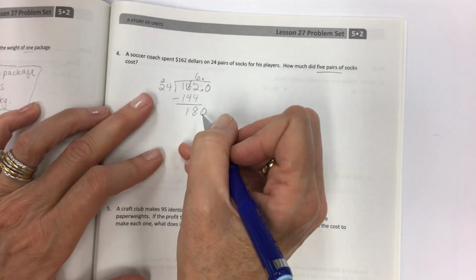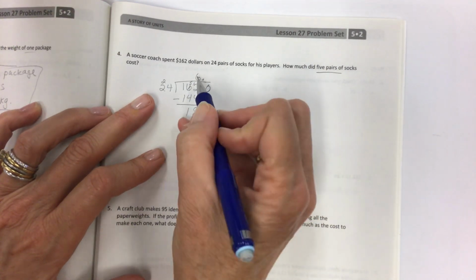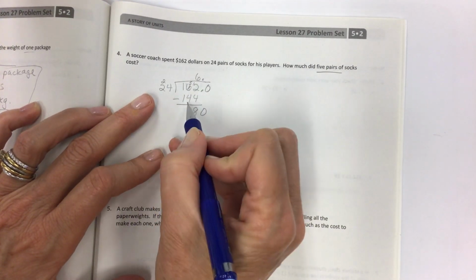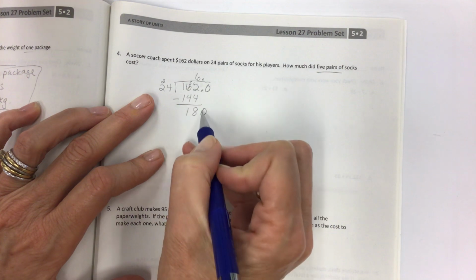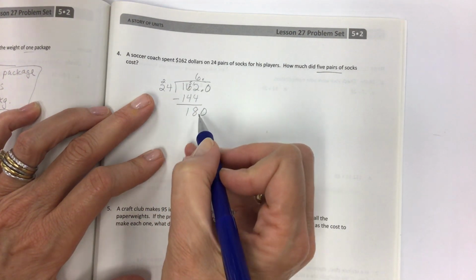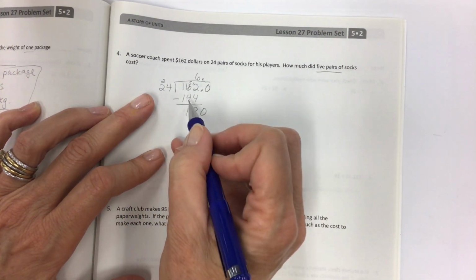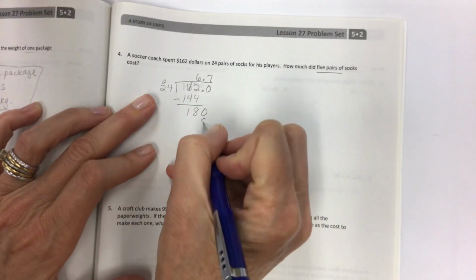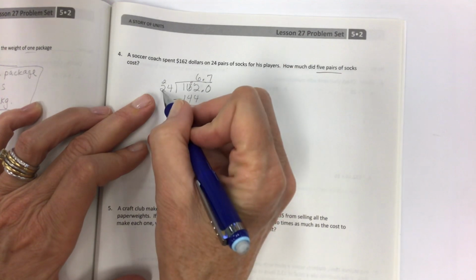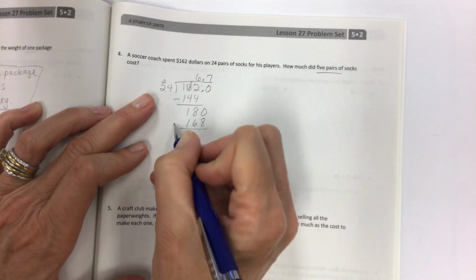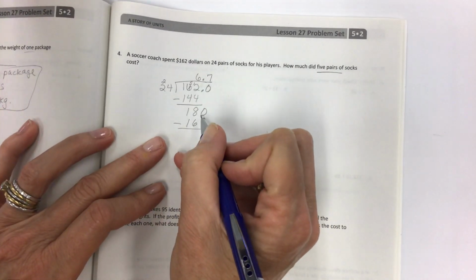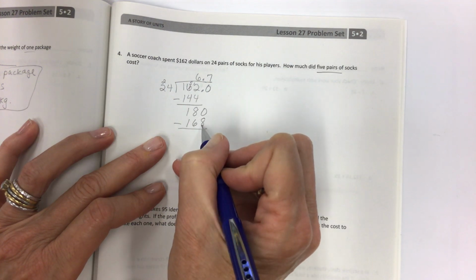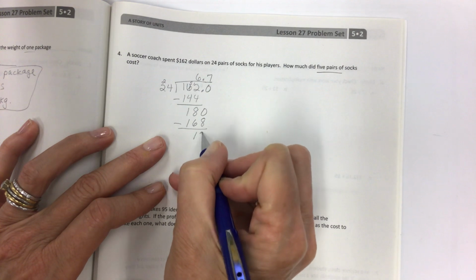Now I have 180 divided by 24. Now I need more than 6 because 6 24s got me 144. And what if I added another 24 to this? Let's try 7. 7 times 4 is 28. Use the 2. 7 times 2 is 14, 15, 16. Subtract or find the difference between 180 and 168. And I know 170 would be 10, so 2 more, that's 12.